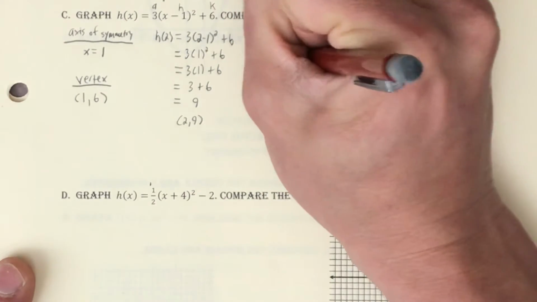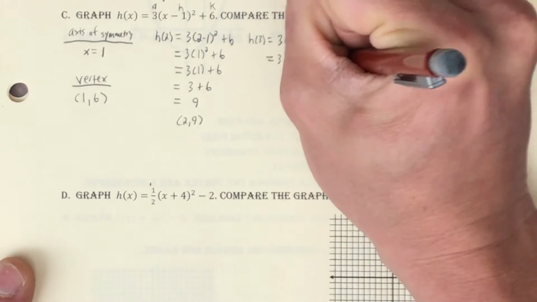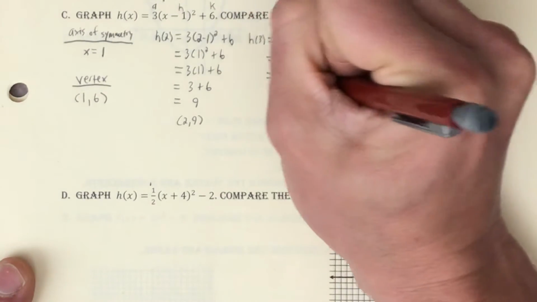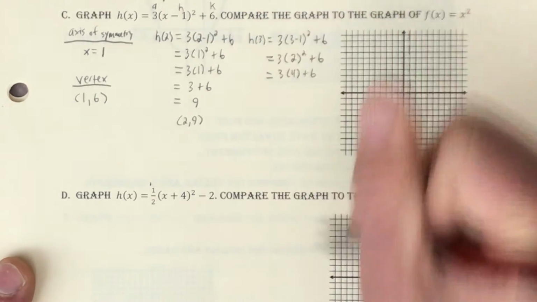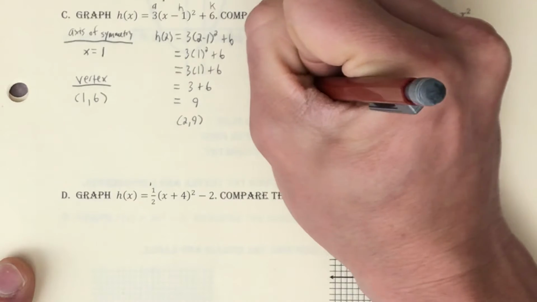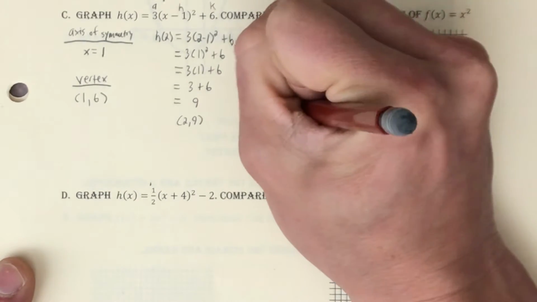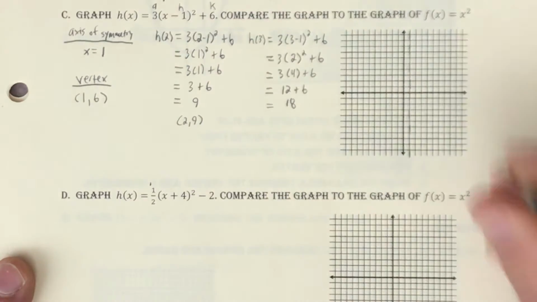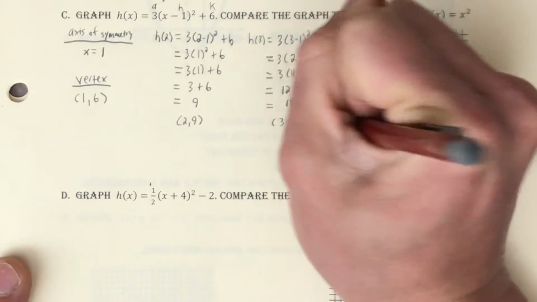Simplify parentheses, so 3 minus 1 is 2. 2 squared plus 6. Exponent, 2 squared is 4, so 3 times 4 plus 6. Multiplication, 3 times 4 is 12, then plus 6, and 12 plus 6 is 18. So my point is 3, 18.